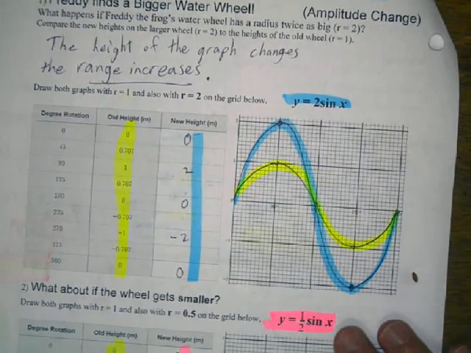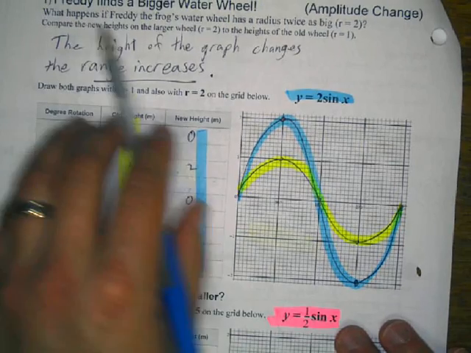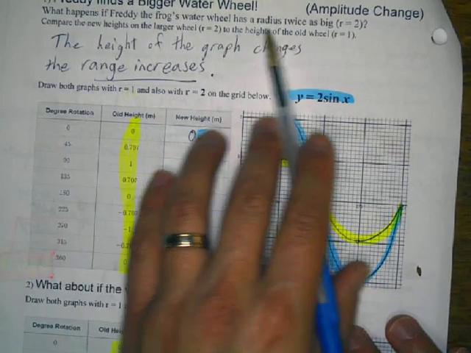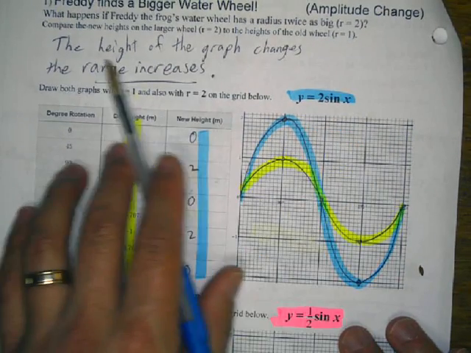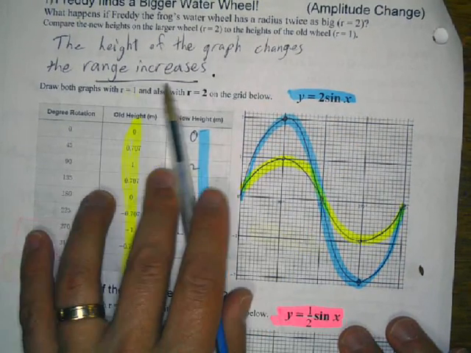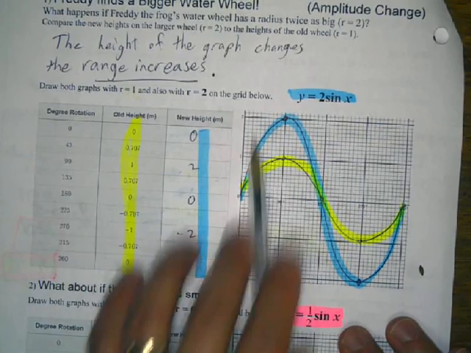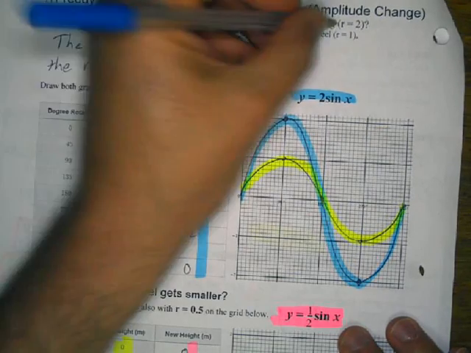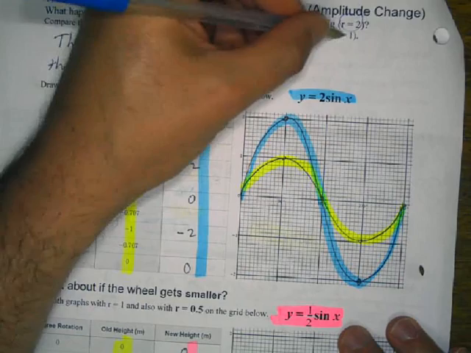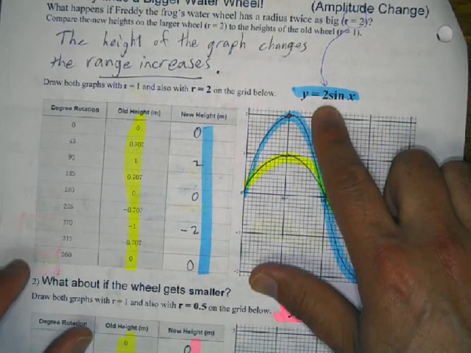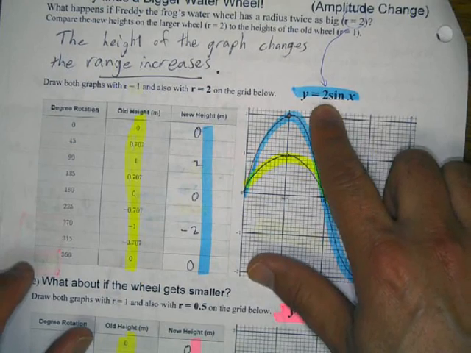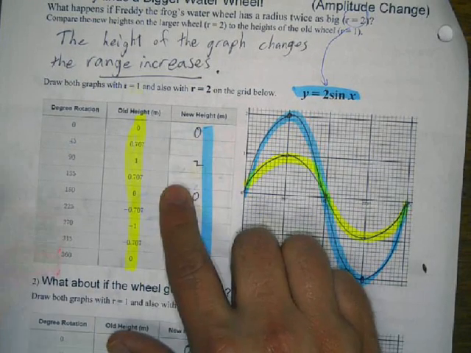So what happens if Freddy the Frog's wheel radius has increased by a value of 2? Basically the height and the range are going to increase. If his wheel has increased by a radius of 2, then we can put a value of 2 right here, because we're just multiplying 2 times all these numbers.